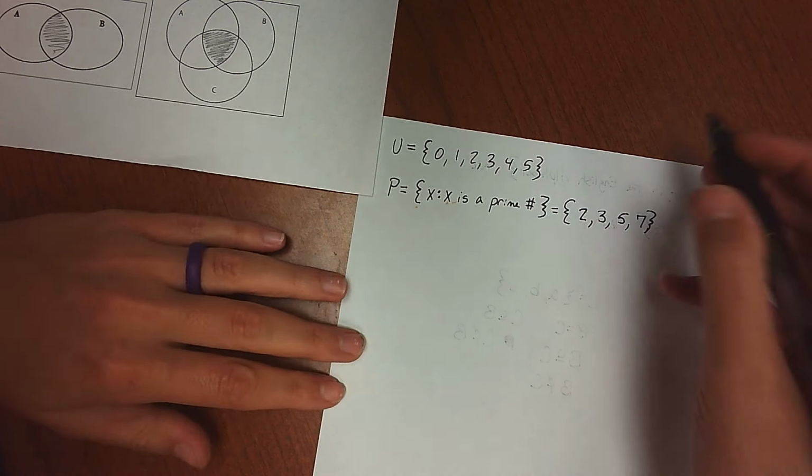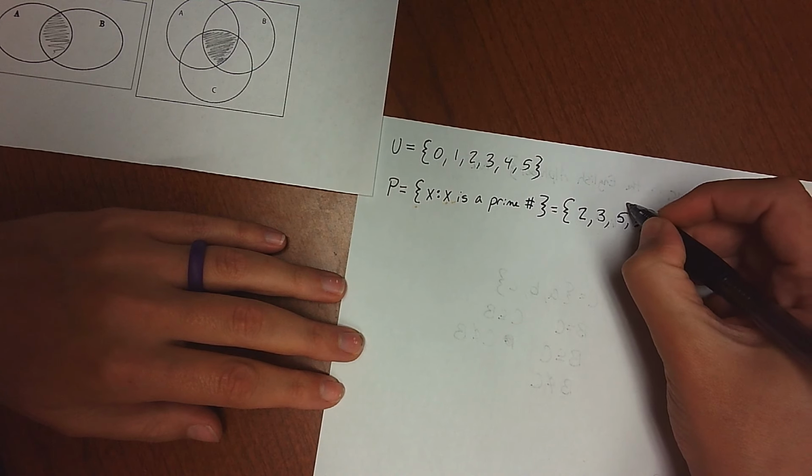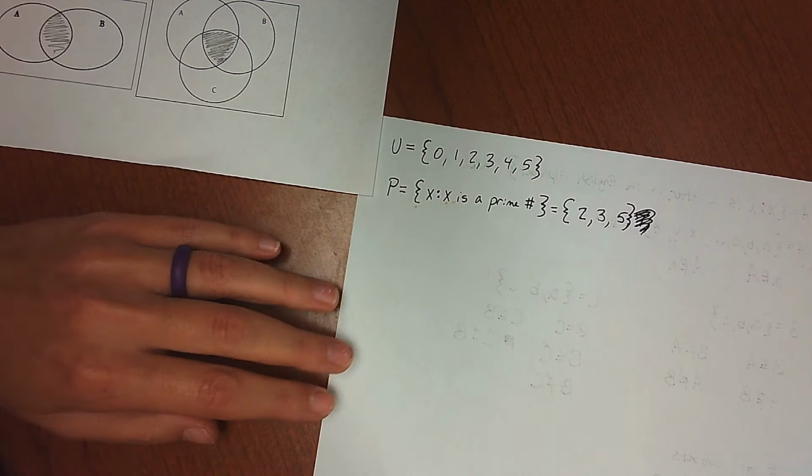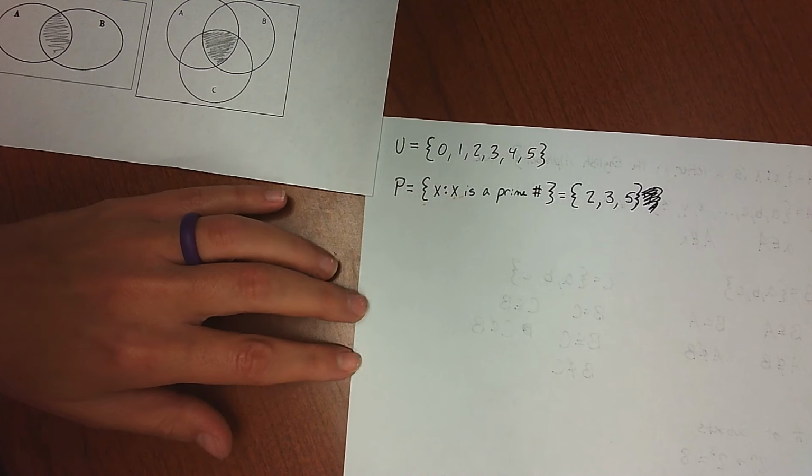But we weren't doing 7. Never mind, sorry, I forgot. I defined my universal set to be through 5. Oops, so there we go. There's our set of prime numbers, so 2, 3, and 5.